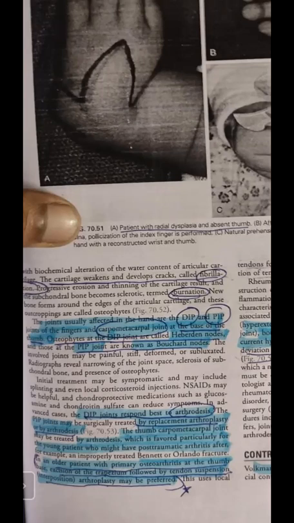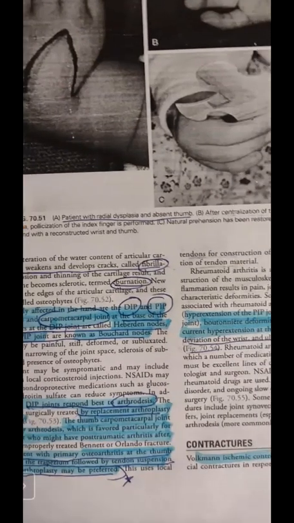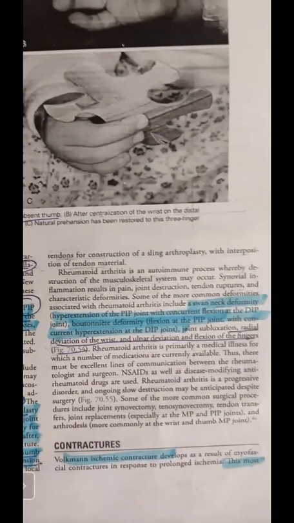So older patient, primary osteoarthritis, we have to excise the trapezium followed by tendon suspension procedure. Arthroplasty should be done. So, deformity in rheumatoid arthritis. Till now, whatever I told is in osteoarthritis. In rheumatoid arthritis, what are the deformities?